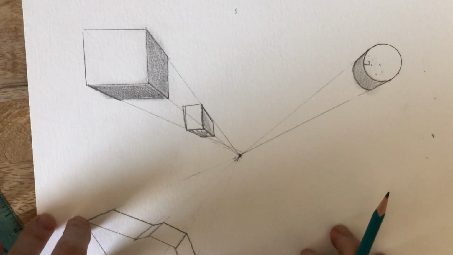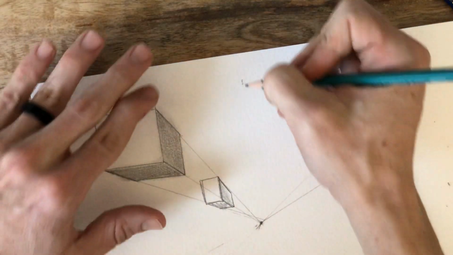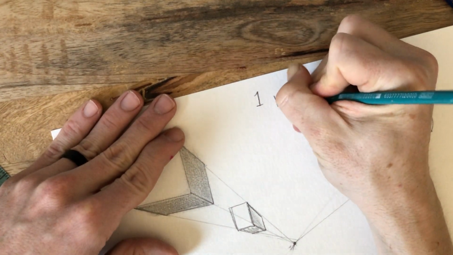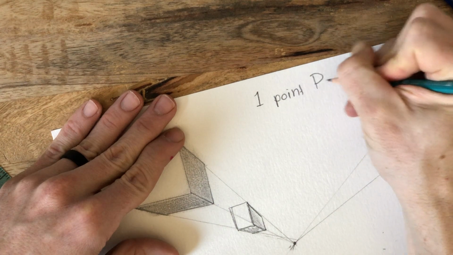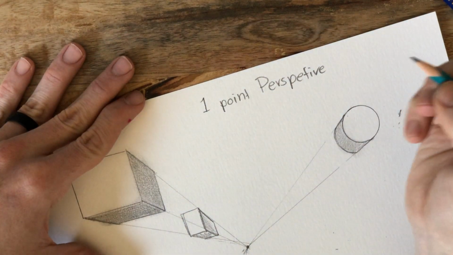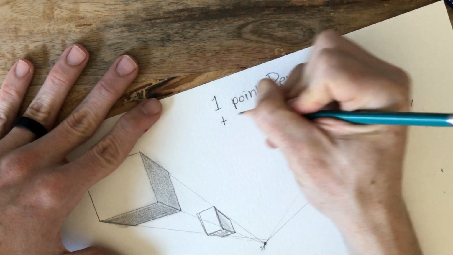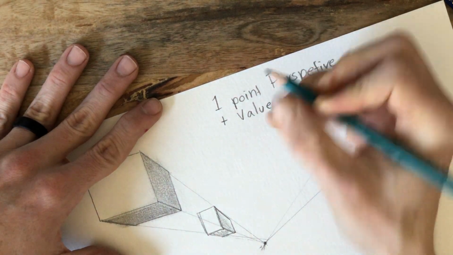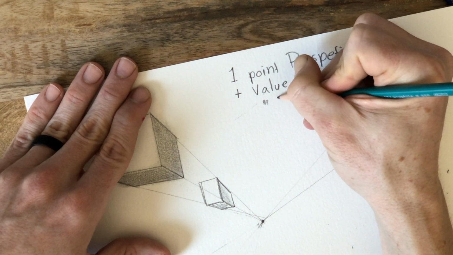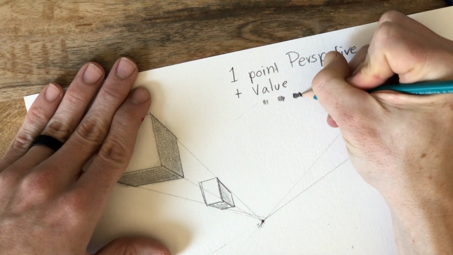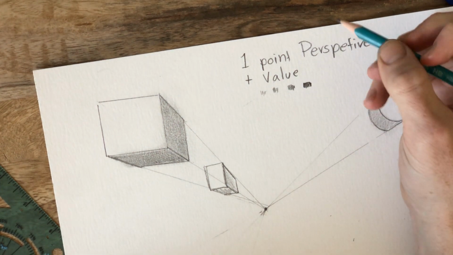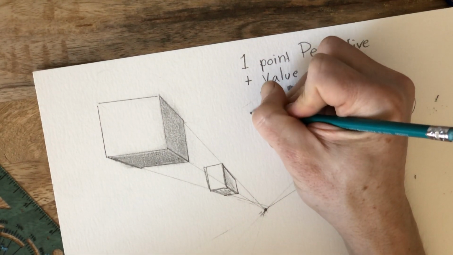So as you're making shapes today, this is what I want you to do. Your assignment is, number one, I want you to write on the top of your paper, 1 point perspective. I want you to write plus value. Remember our value is our shading, our light and dark. So value, remember we talked about medium, darker, darkest, kind of those areas of making light to dark, okay? And I want you to draw 4 shapes.